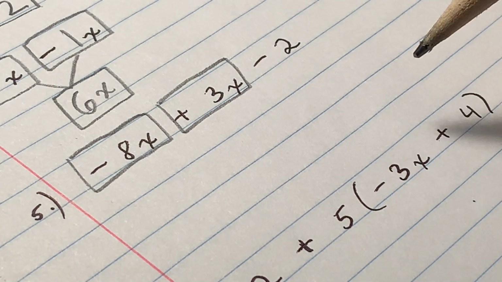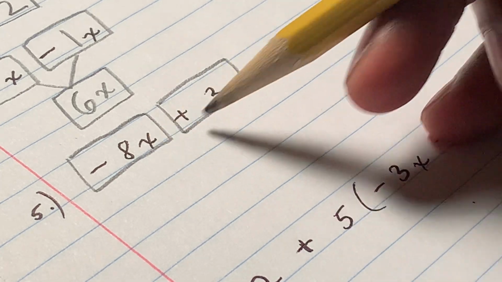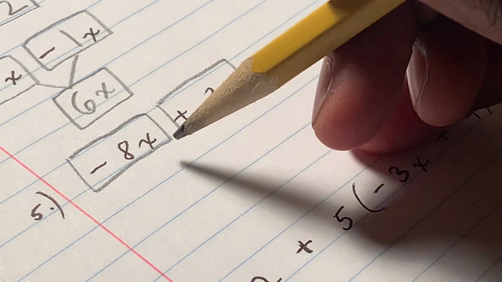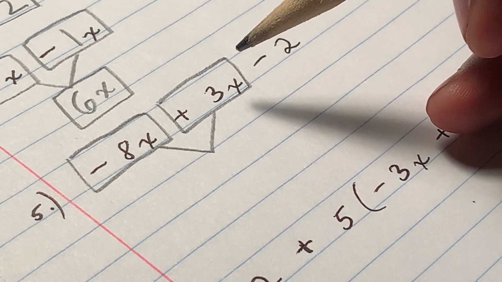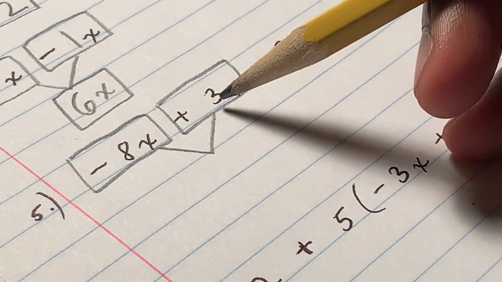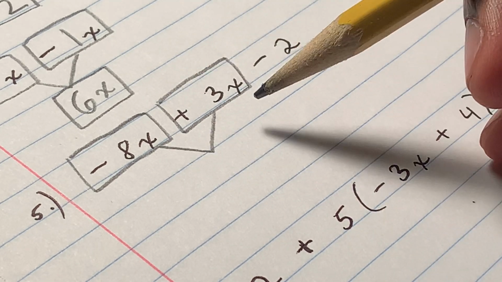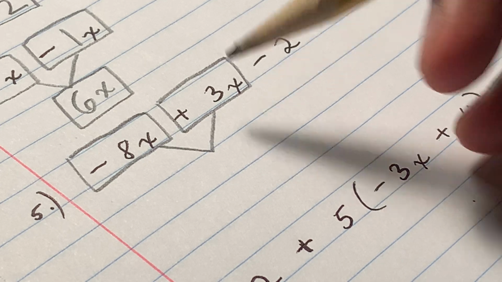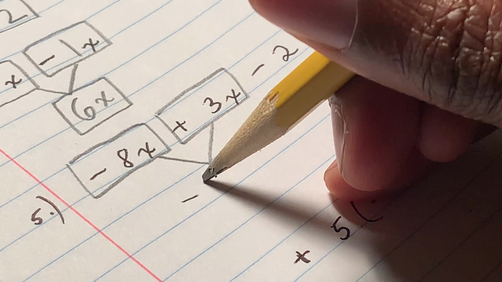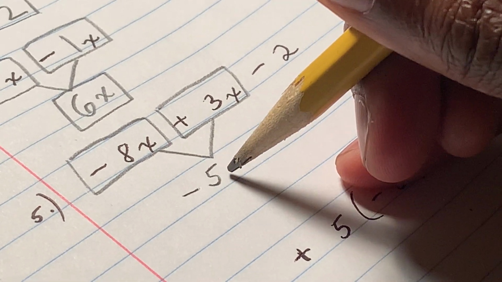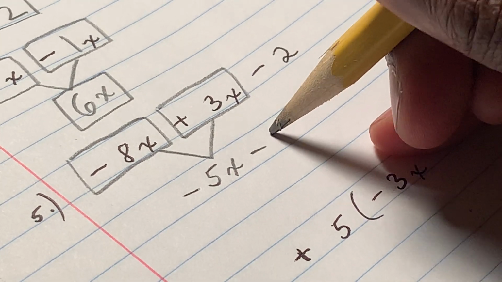How come negative 2 is not a like term? There's no variable next to it, correct? This is a single. These two are couples, okay? So let's combine the two couples using money and debt. You owe $8. You only have $3 to pay that person. You give them the $3. What's the situation? If you say you still owe $5, you'd be correct. Negative 5x. Drop the negative 2.